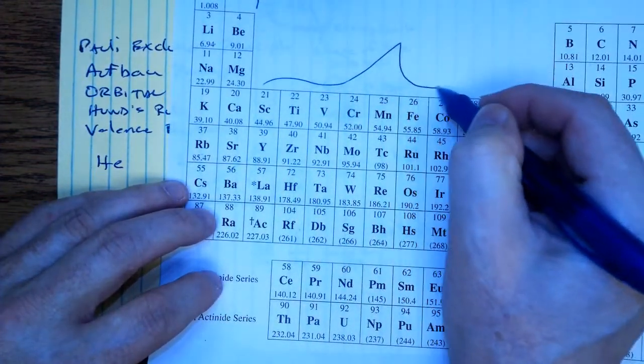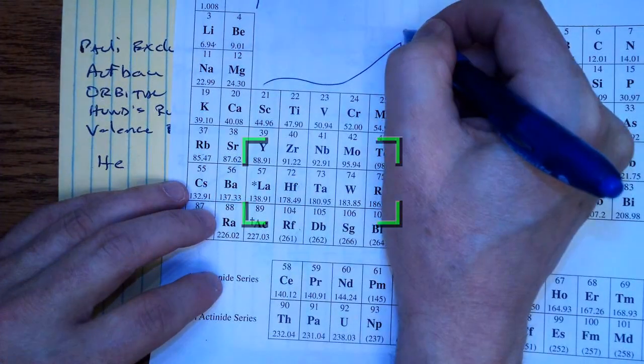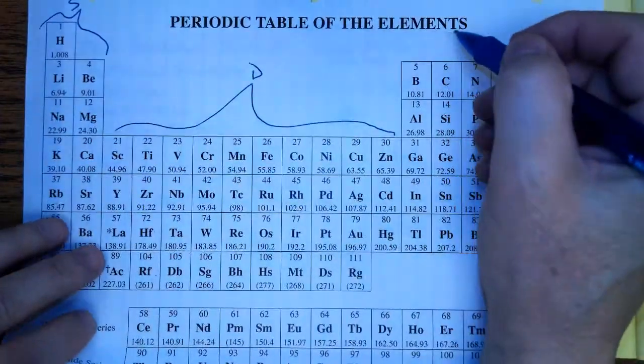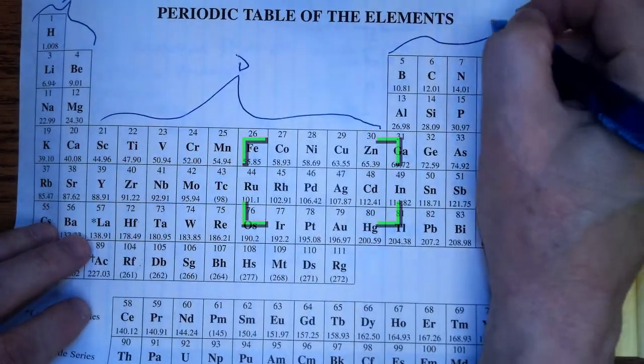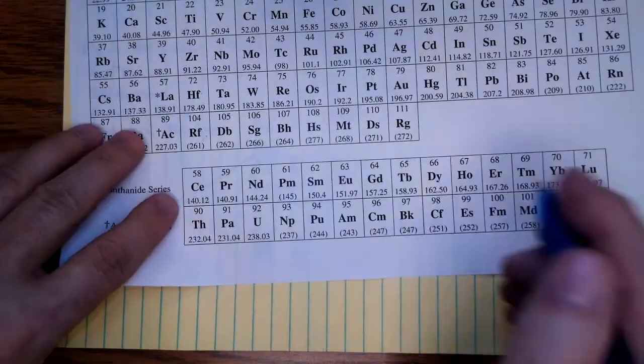So again, this region right here in groups 1 and 2, this is the S region. We've got the D block over here, and we have the P block over here. And the F block is down here.